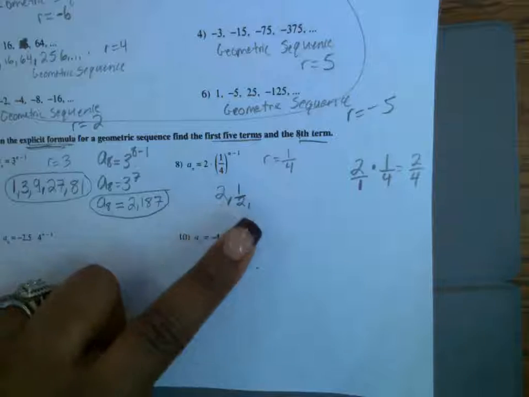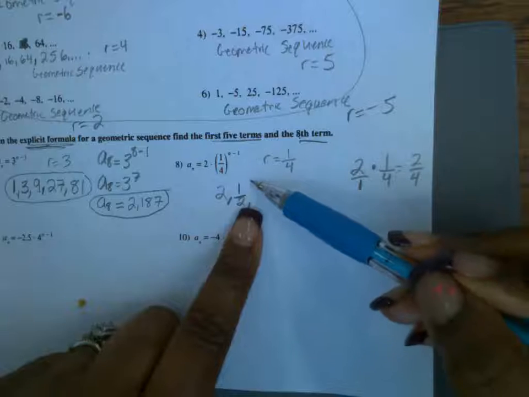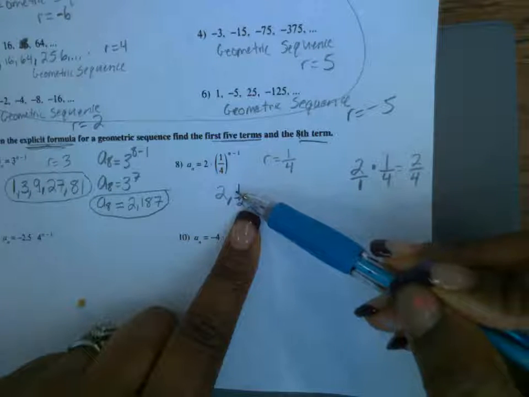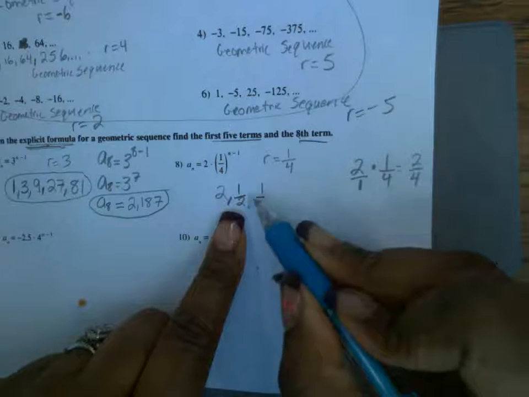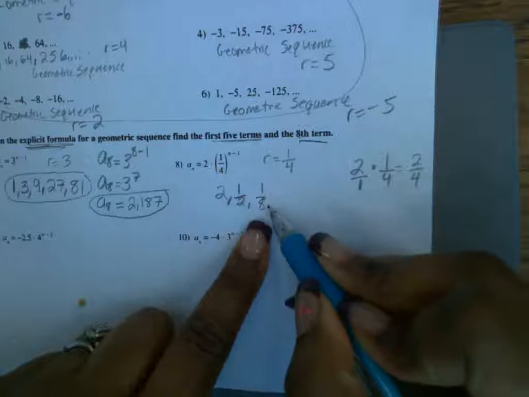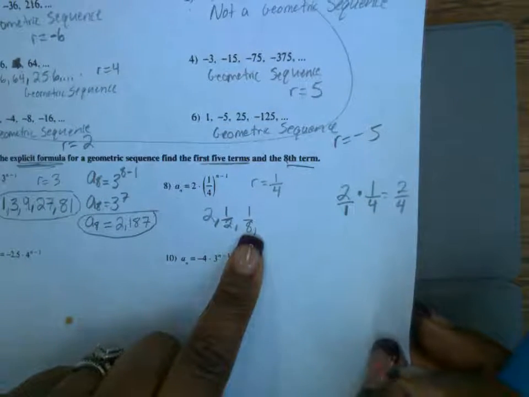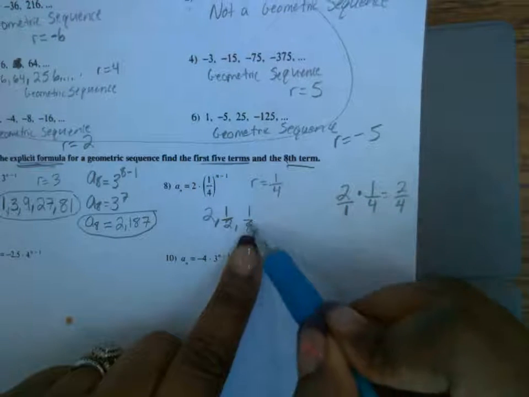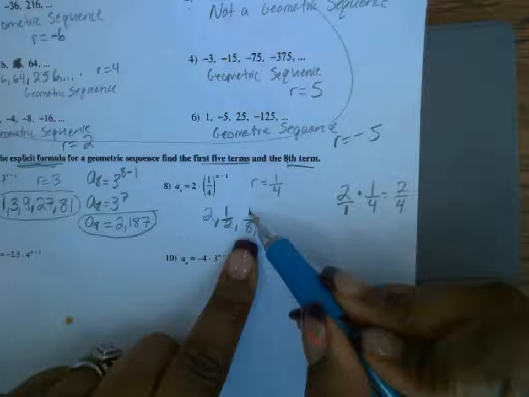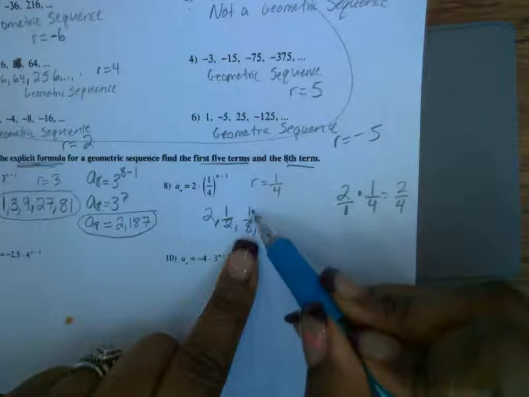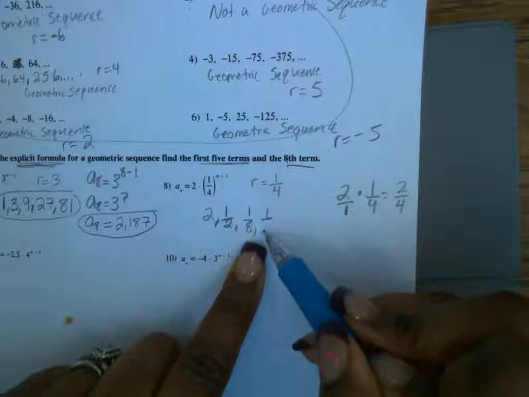Okay? Now you're going to multiply each term by 1/4. So let's multiply this by 1 over 4. You're going to get 1 times 1, which is going to give you 1, and then 2 times 4, which gives you 8. So the next number is going to be 1/8. Okay? So let's multiply again. We got the third number. We need the next number. Got to do the first 5 terms. So we multiply 1/4 times 1/8. So 1 times 1 gives me 1 here. And what does that give me on the bottom?